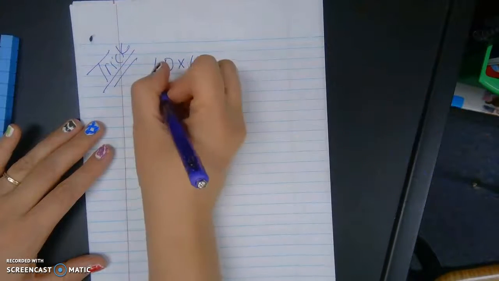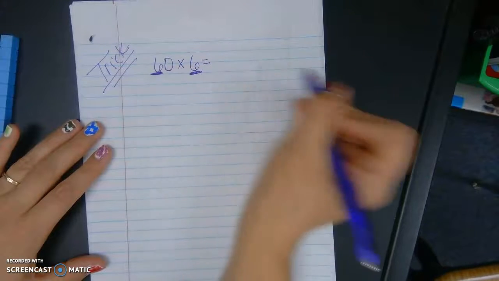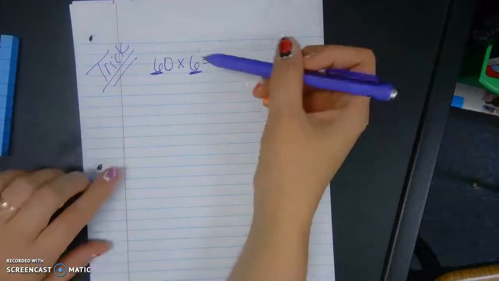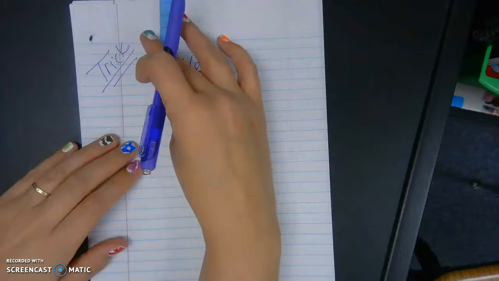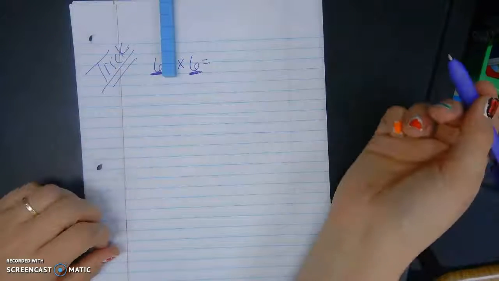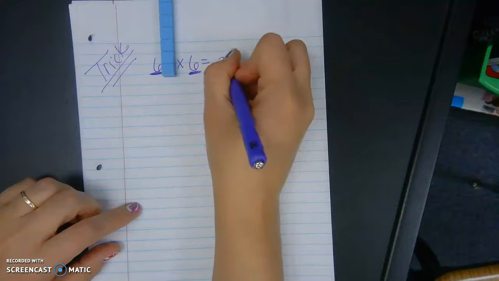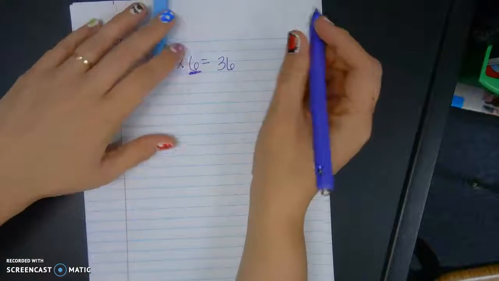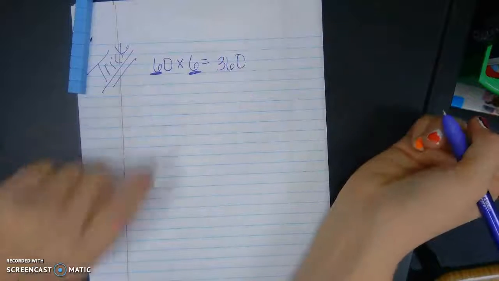You're going to underline the 6 in this, okay? Then pretend like, for now, here, let me cover this up. I'm going to use the base 10 block. Pretend like that 0 is not there. You're going to multiply 6 times 6 equals 36. And then guess what? You have 1 zero. You move it over. Your answer is 360.